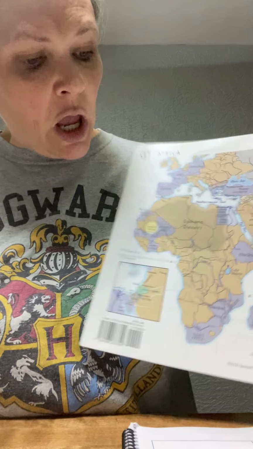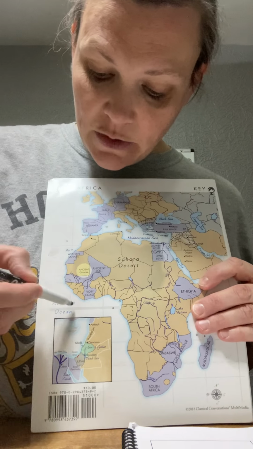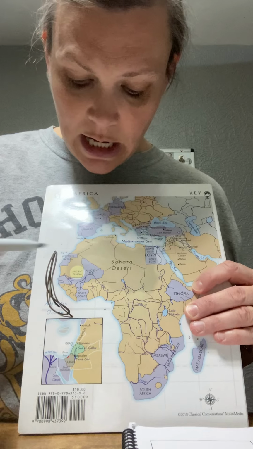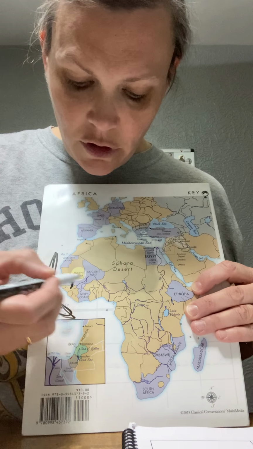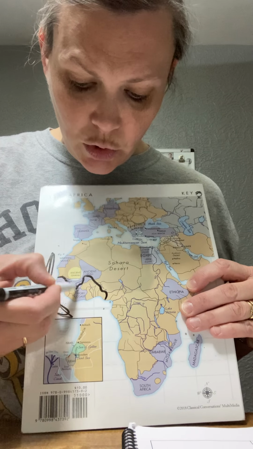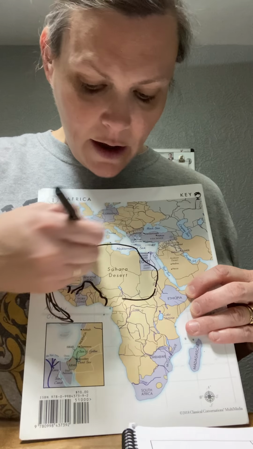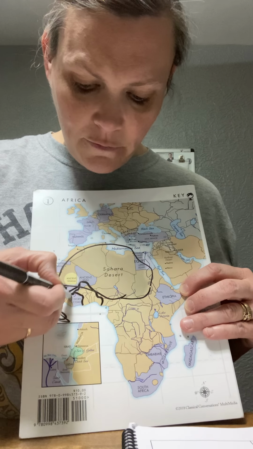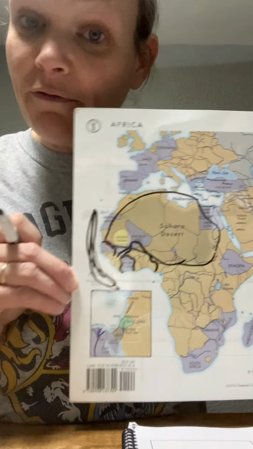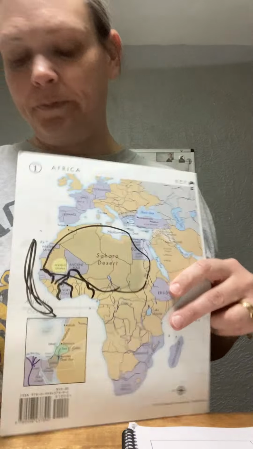Ready? Here we go. Western Africa begins with Atlantic Ocean, Senegal River, and Niger River too. Sahara Desert and the Ivory Coast. With Western Africa, we are through.